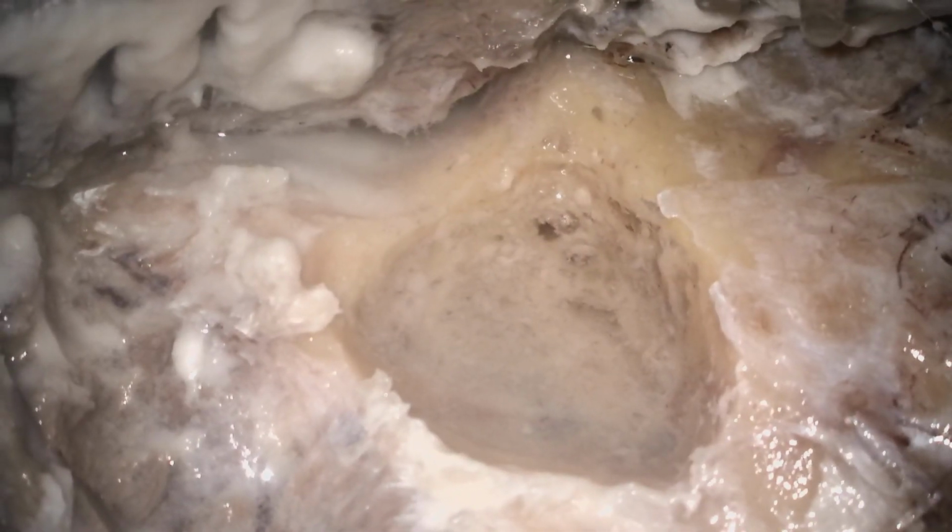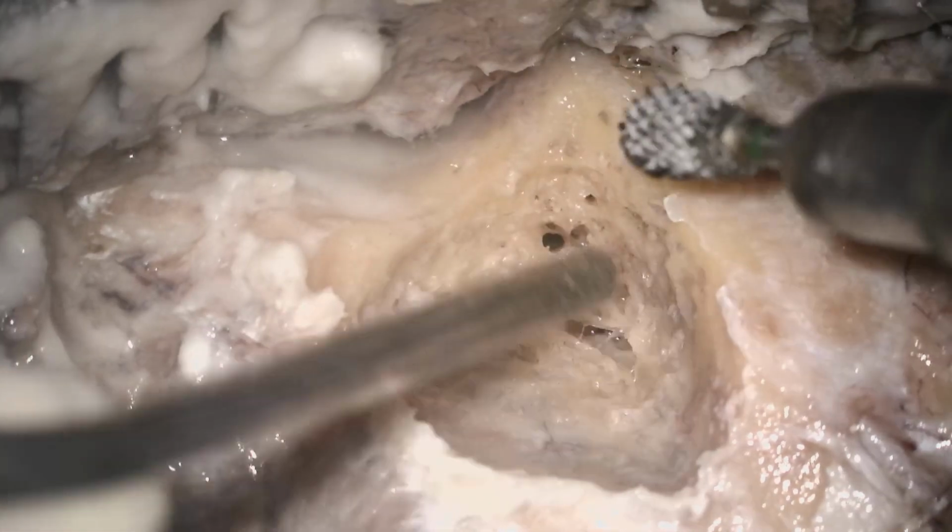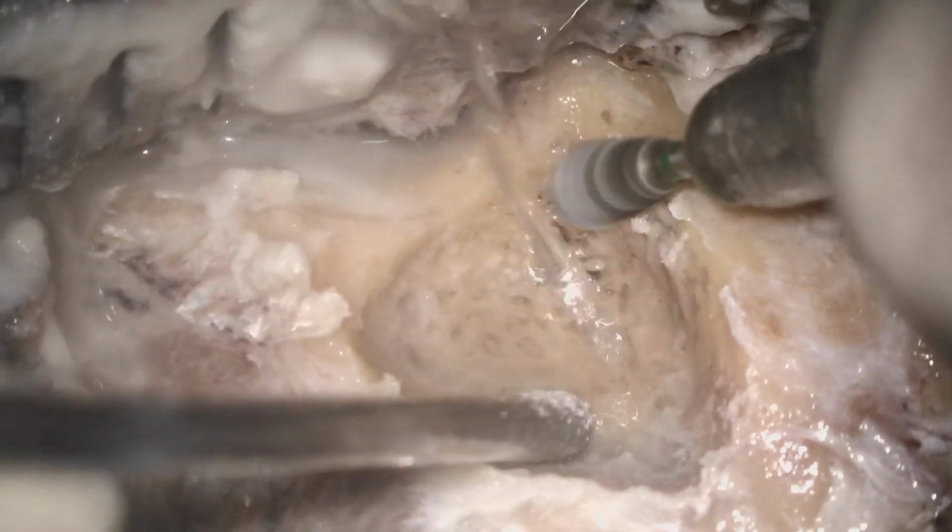The suction is a very difficult thing in cortical mastoidectomy sometimes. If you have a blocked suction apparatus, then it is very time consuming. Okay, now give a wash.